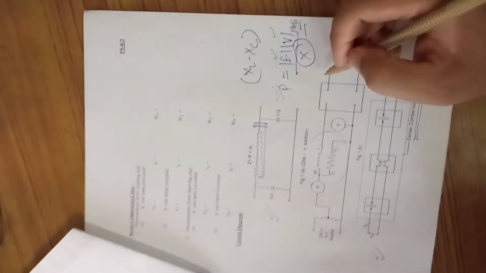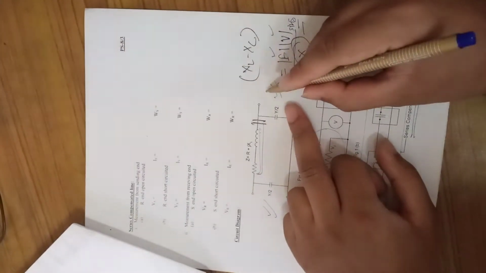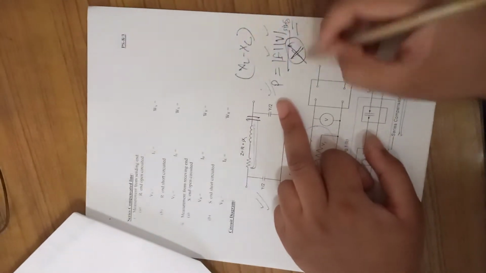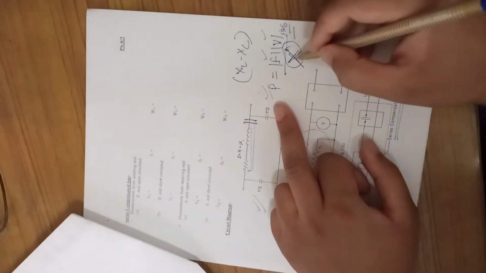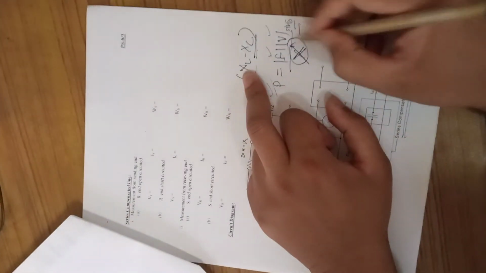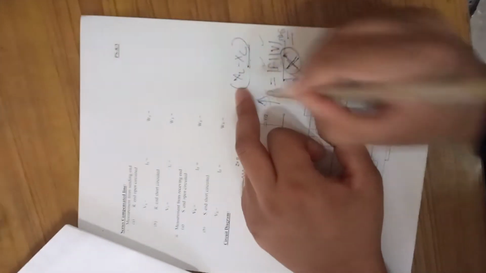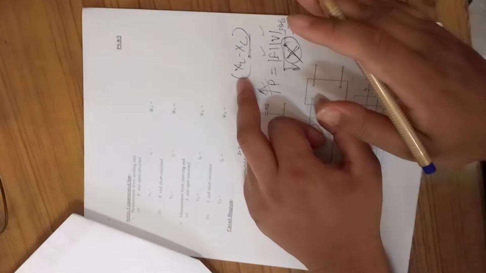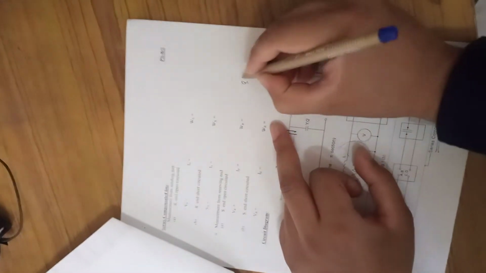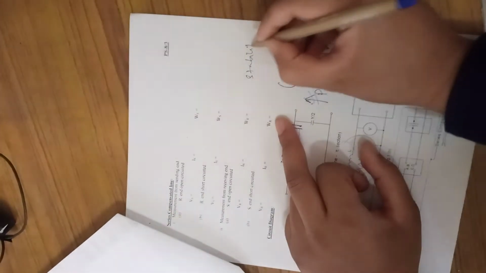Now how to increase this power? This power can be increased if this X can be controlled, and this X is basically inductive. And how can you make it less inductive? By putting in a series capacitance. Okay, so if X is reduced, the power transfer will increase. This is one of the reasons for doing series compensation. Another reason is to increase the stability of the system, because series compensation also reduces this.